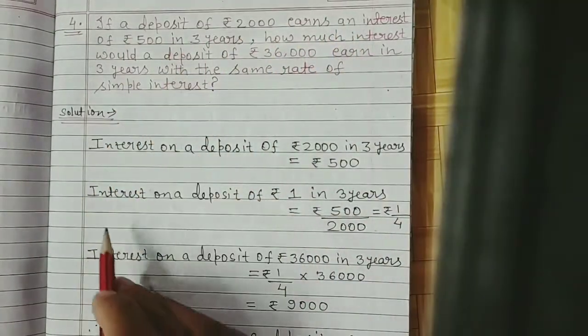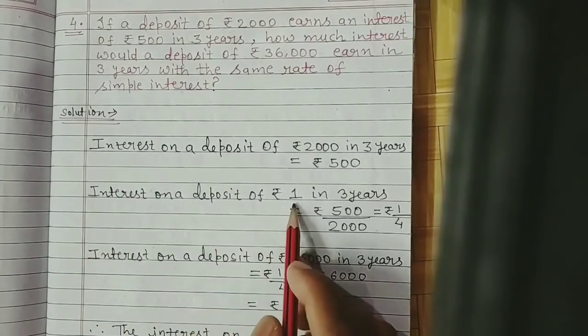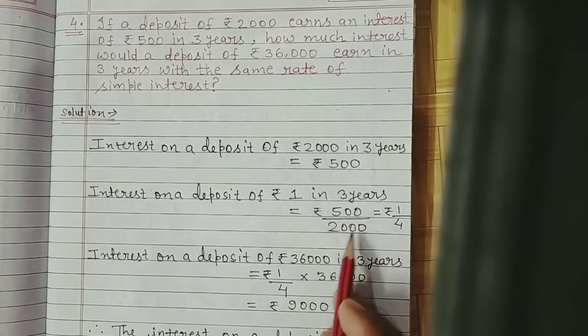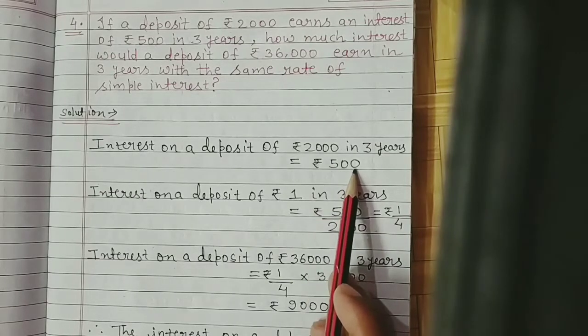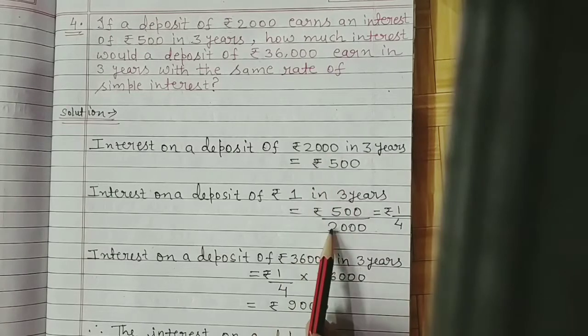Now I have written interest on a deposit of rupees 1 in 3 years equal to rupees 500 by 2,000. I have divided this rupees 500 by this rupees 2,000.